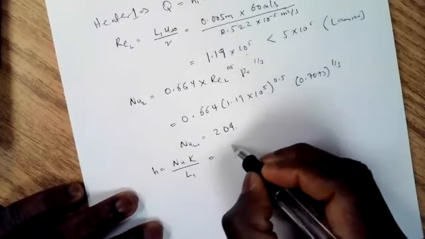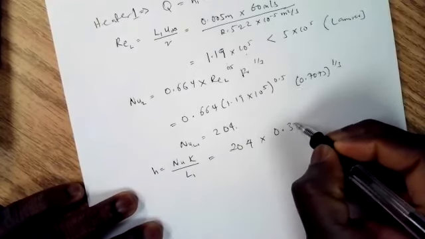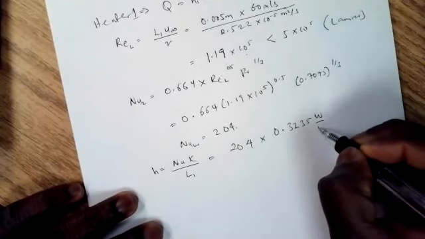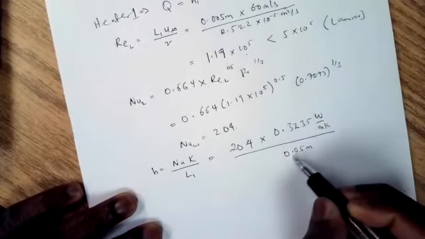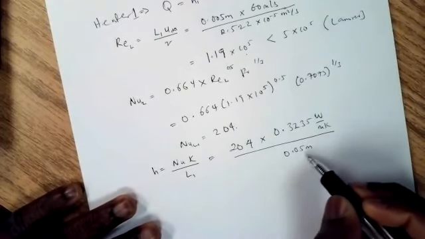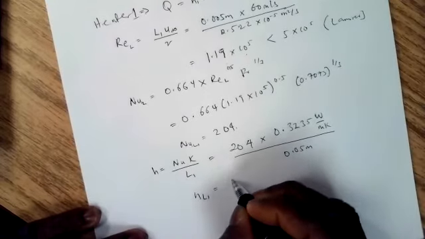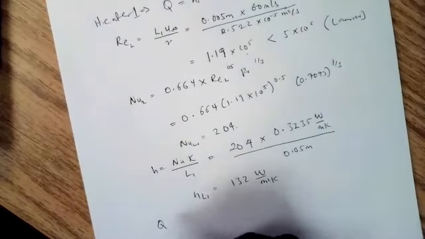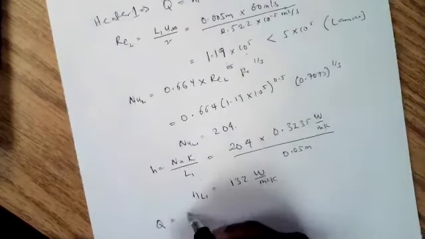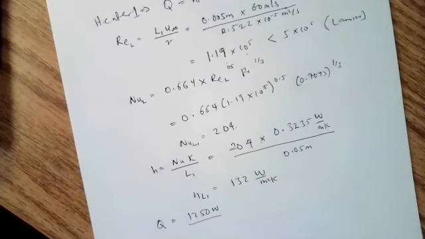So this is equal to 204 multiplied by 0.3235, over the length where heater 1 ends, 0.05, 50 millimeters. We get h to be 132 watts per meter squared Kelvin. And then we can evaluate Q and find Q to be 1,250 watts.